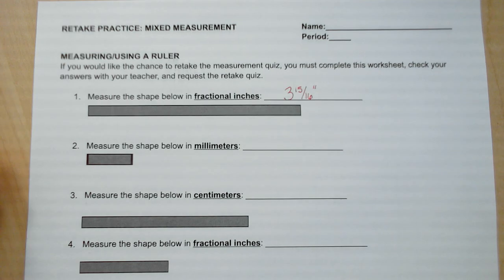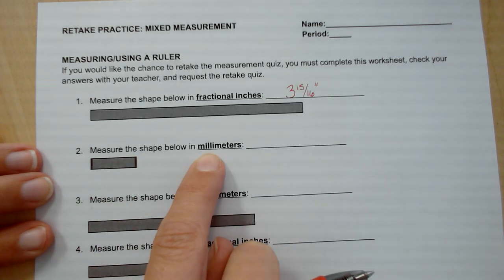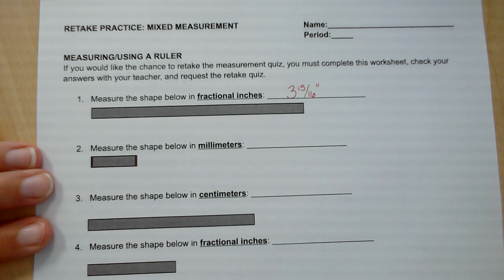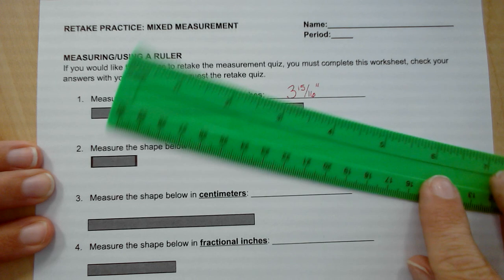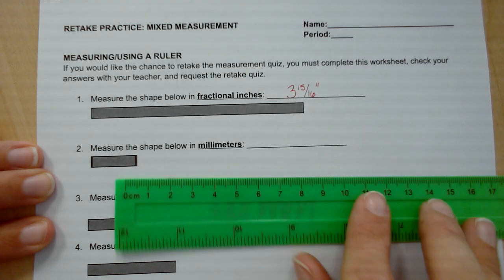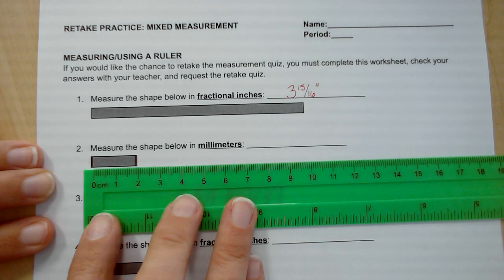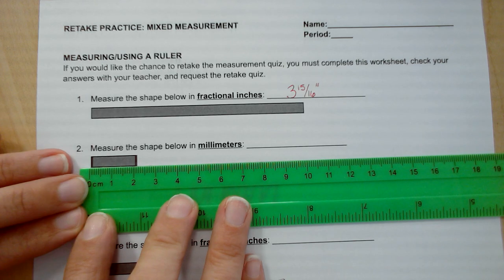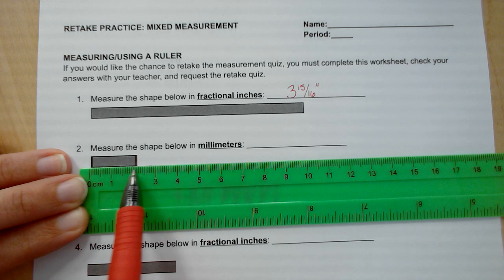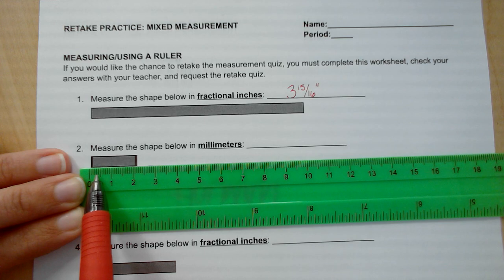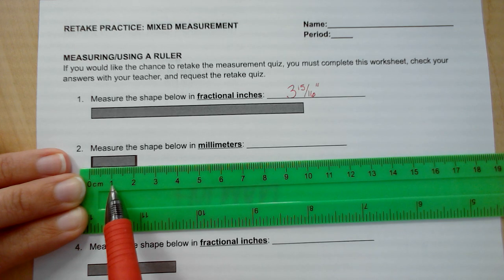If I look at the next one, I want to measure the shape in millimeters. So millimeters means I've got to use the other side, the SI side of my ruler, and I'm going to line this up with my 0, and then I'm going to go over. Each line here is 1 millimeter, so when I get to the 1, that's actually 1 centimeter or 10 millimeters.